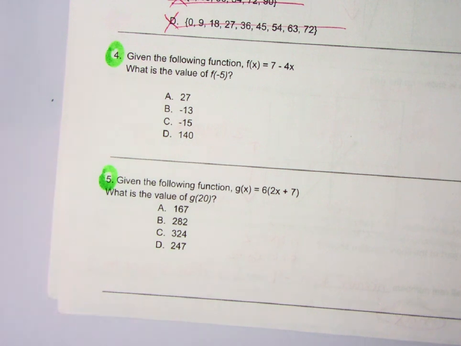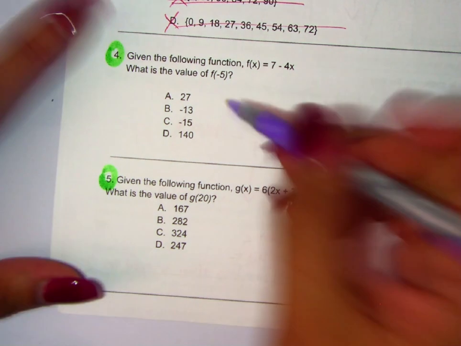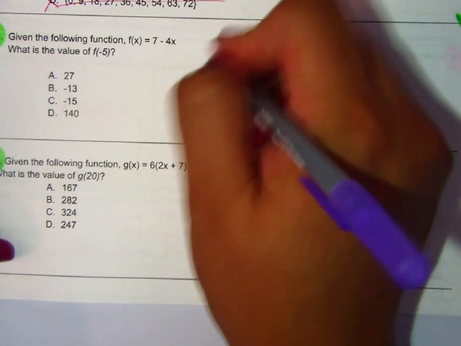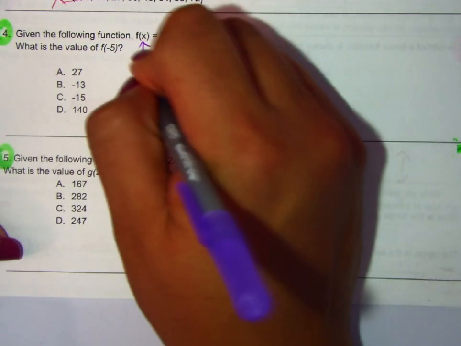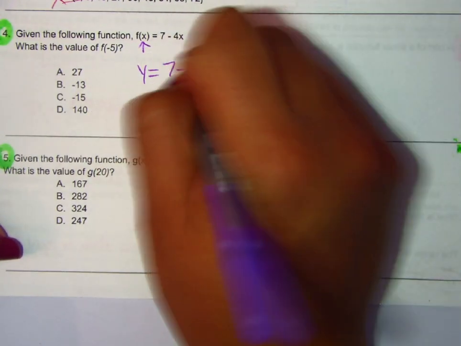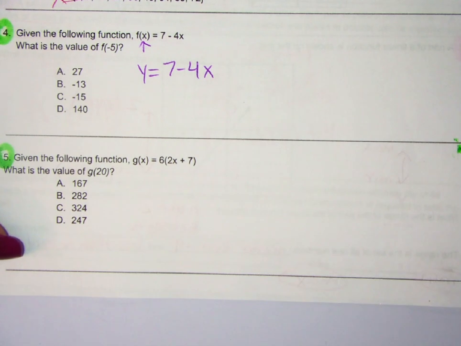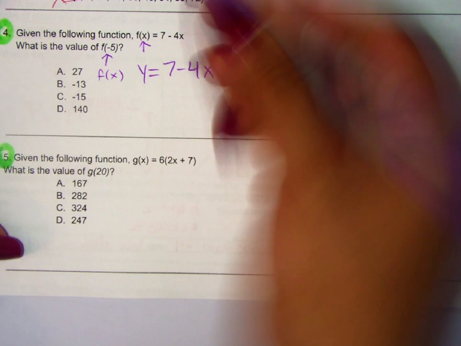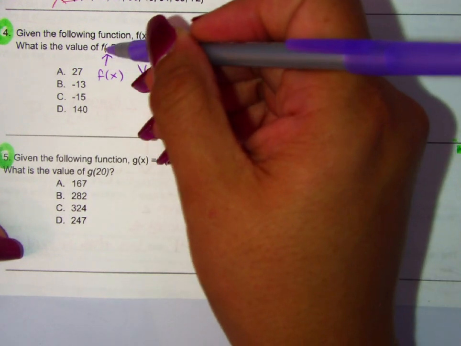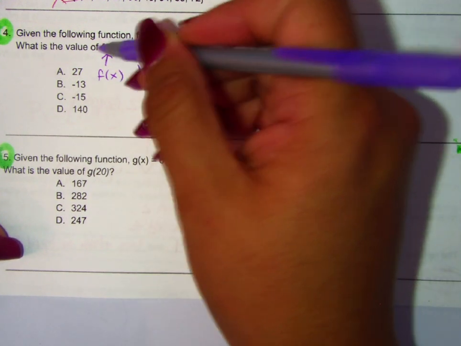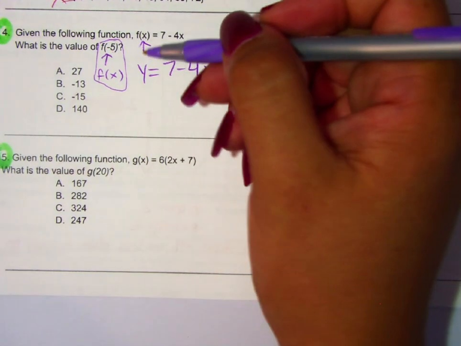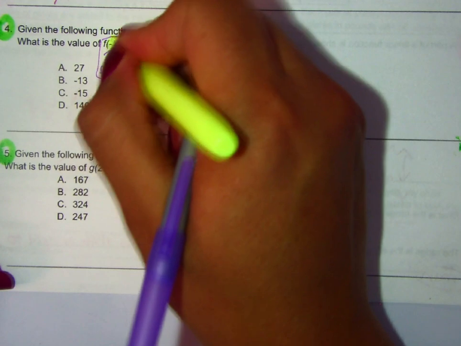Hey students, this is part 2 of the video, the unit 2 review, but it's only about function notation. Function notation is whenever you have a format of f of x instead of y equals, and using function notation to answer what they're asking you in function notation. Anytime you have f of a number, write down f of x right below it and understand that that -5 is replacing the x.